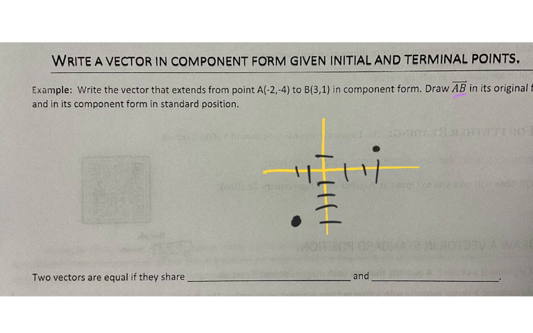Look how it's vector AB with a ray. That means we start at A and end at B. That's important because direction matters. Even though this would have the same magnitude, it has the opposite direction, so we have to keep it going from A to B.